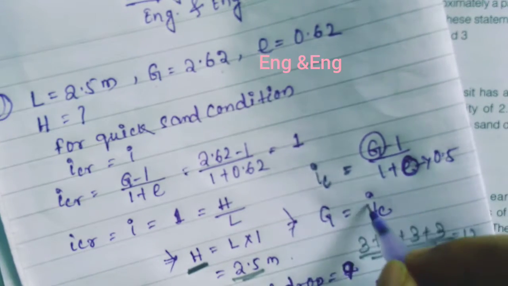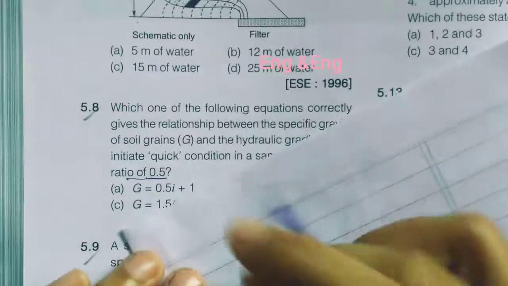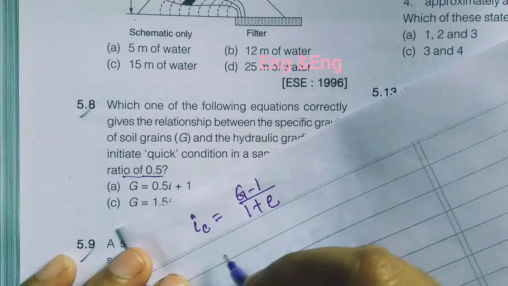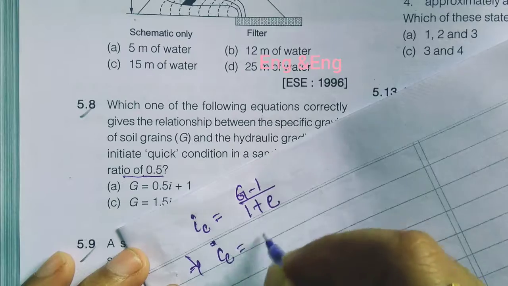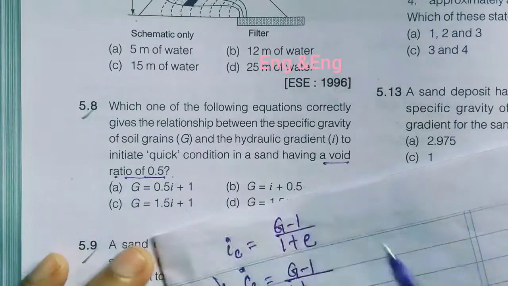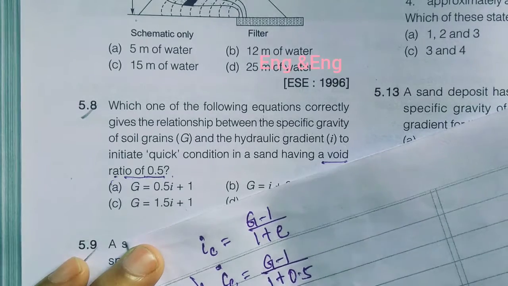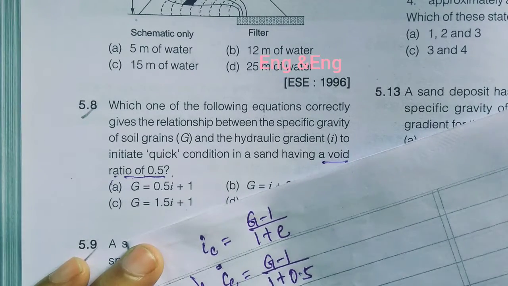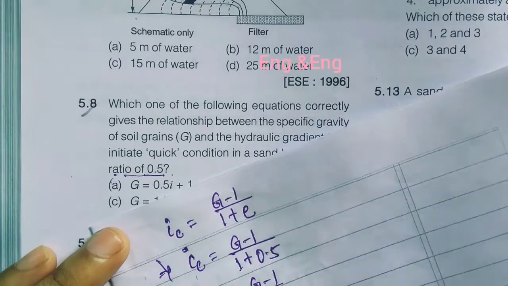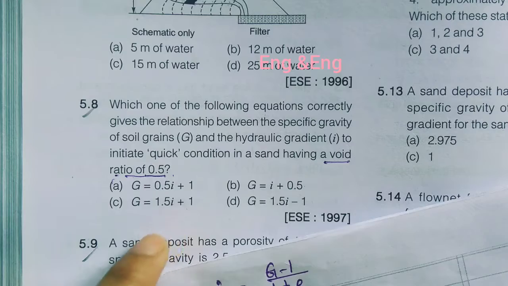So here G equals to, next IC equals to G minus 1 divided by 1 plus E. The void ratio is given 0.5, so this one will be 0.5. Then this will be G minus 1 divided by 1 plus 0.5, and G will be 1.5 into IC plus 1. यहाँ था -1 तो इधर आ गया +1, so this will be 1.5 I plus 1.